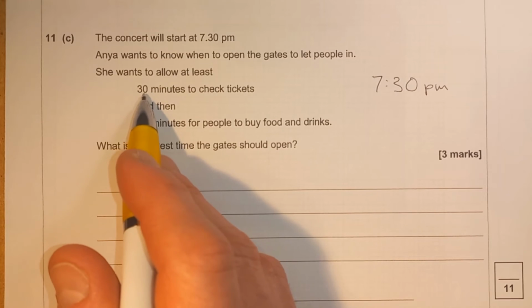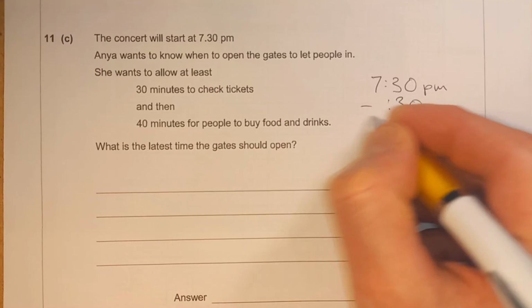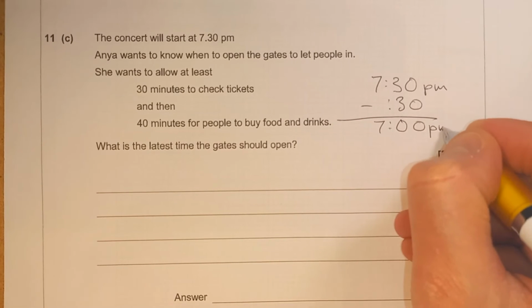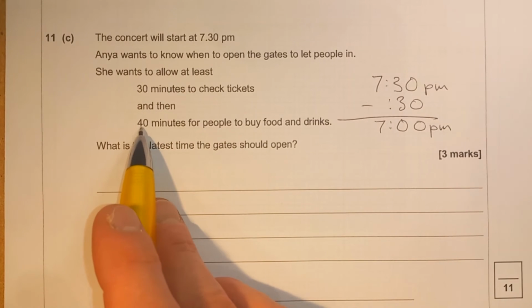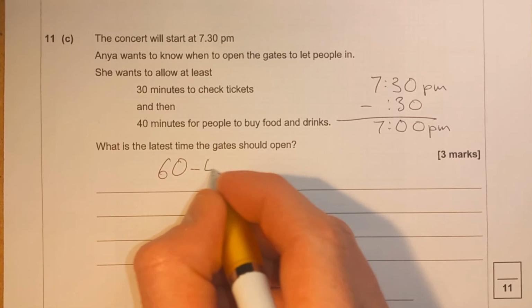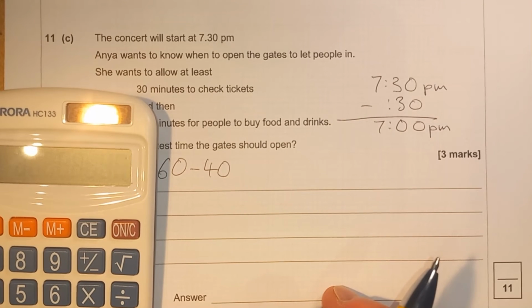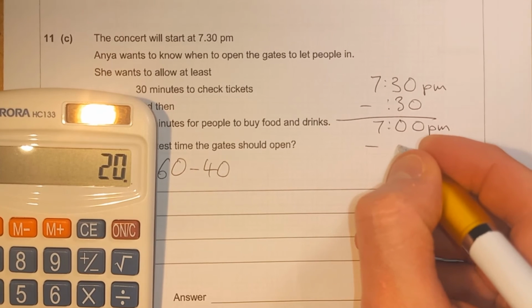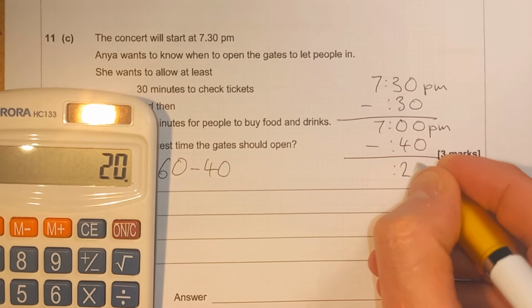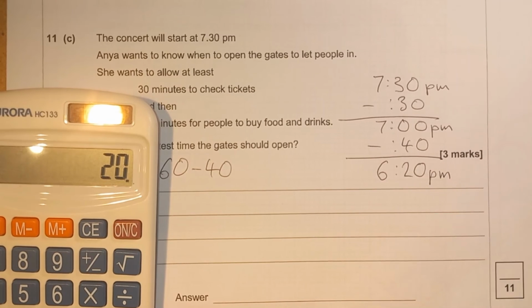And I'm picking the 30 first because I can see that if I take the 30 off, take 30 from 30, we got 0. So that's going to take us back to 7 p.m. And then we want to go back a further 40 minutes. Okay, well, if you think in an hour, you've got 60 minutes. So if we do 60 minus 40, we're left with 20. So if we're taking 40 minutes off, it's going to take us 20. And of course the hour is going to go back 1, so it's going to be 6:20 p.m.